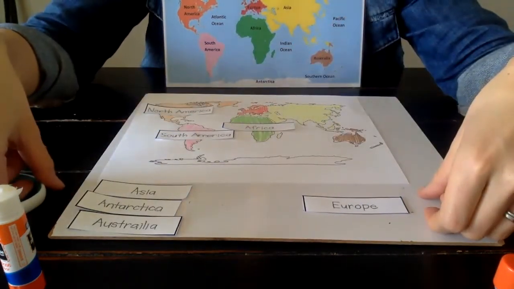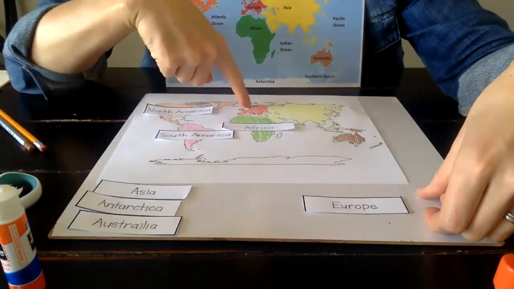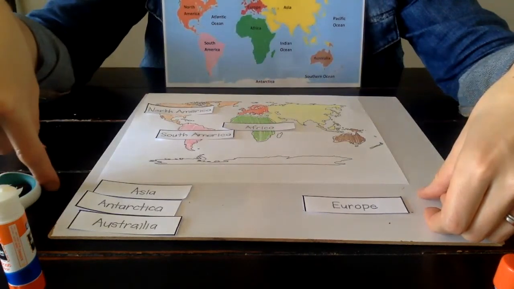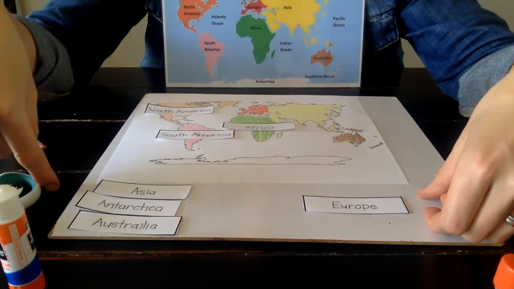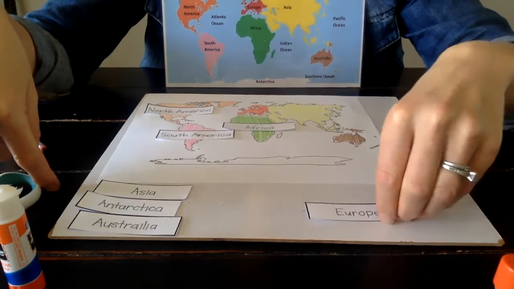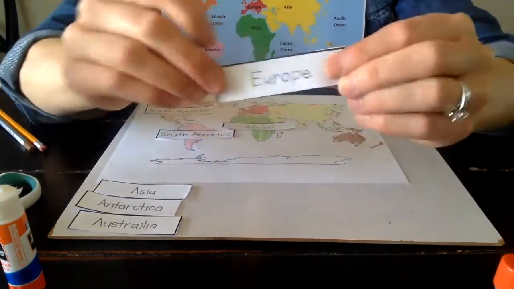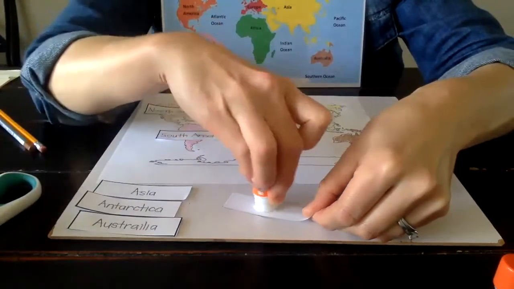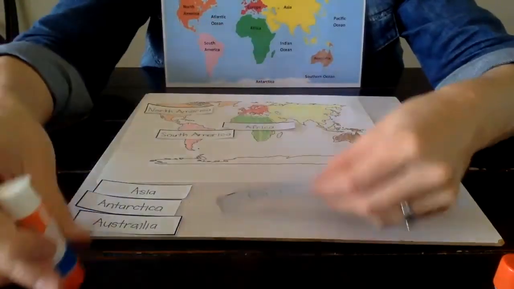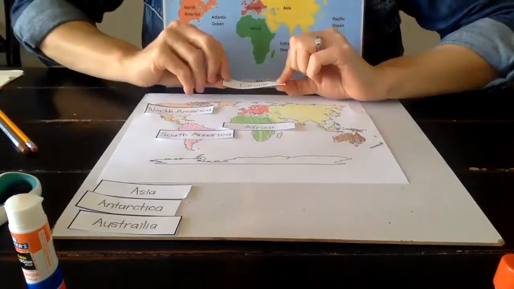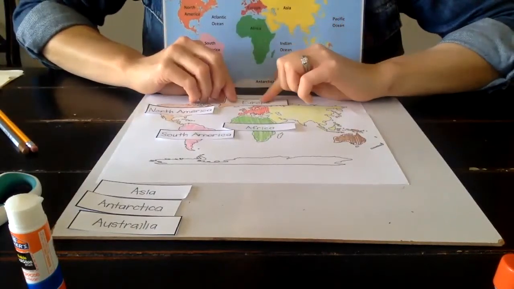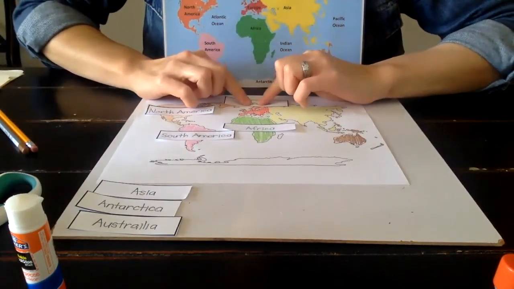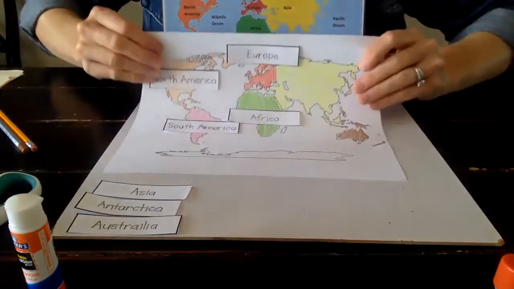And next we have Europe. Europe is the red one. Europe starts with an E, even though it doesn't sound like E. So Europe is over here. Little dot of glue. I might put this label above Europe so I don't cover him up. I think this label would cover him up all the way, so I'm going to put him above so you can see him just like that.